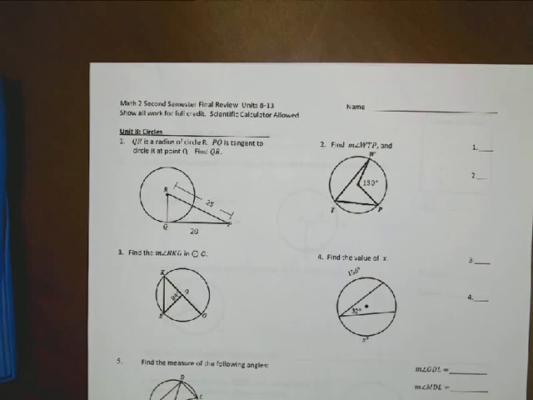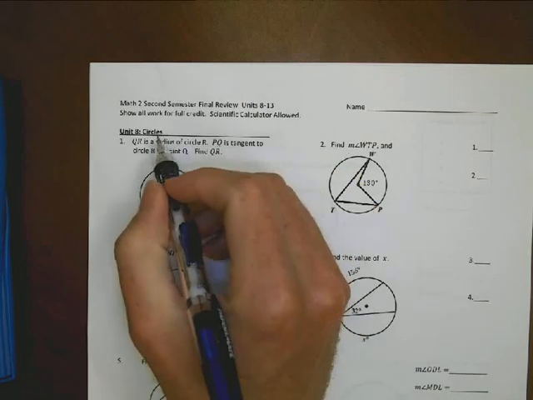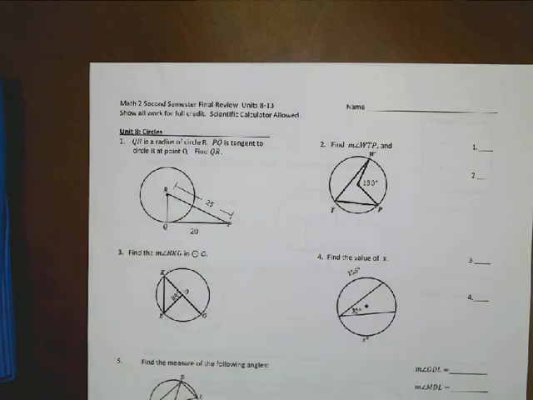Alright, this is Math 2, looking at your semester review. We're going to start off with Unit 8. And I have several of these so they're broken up in smaller chunks so you can review them one at a time. So here we go.